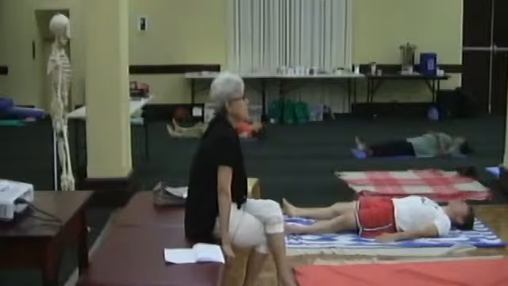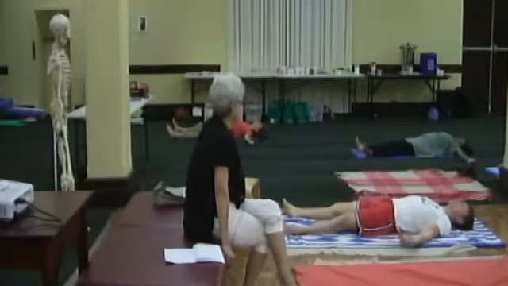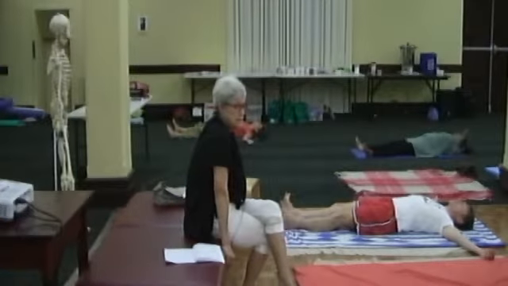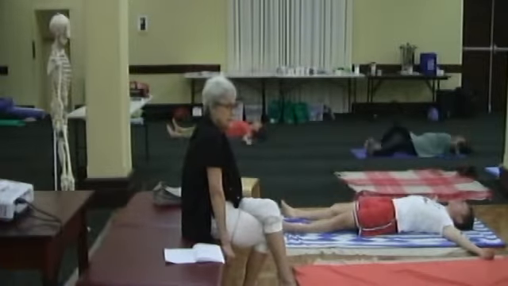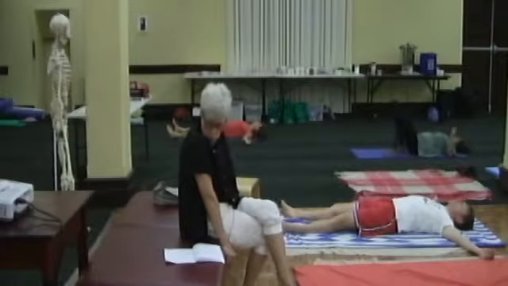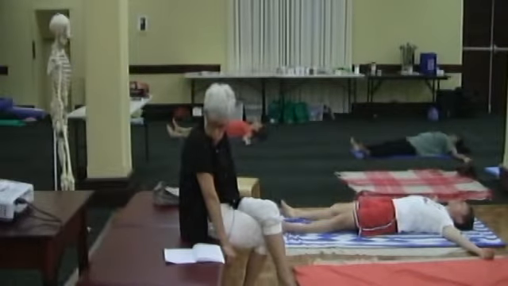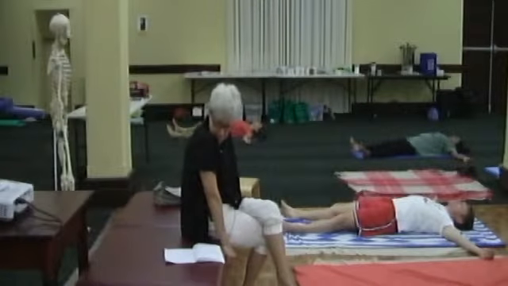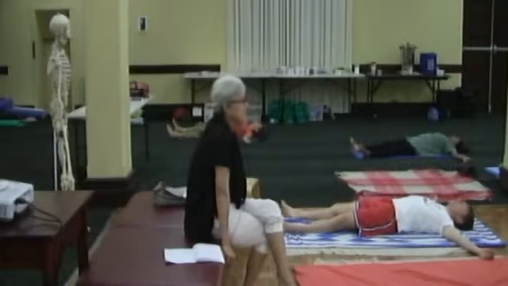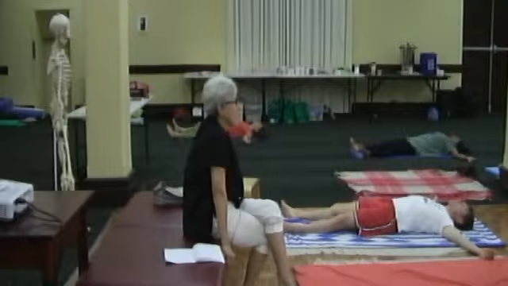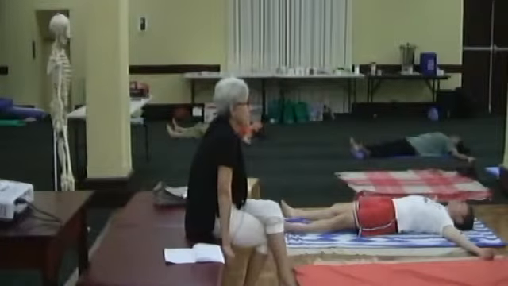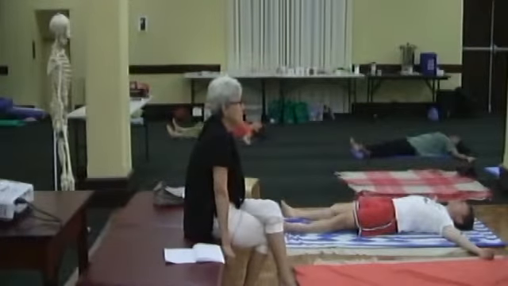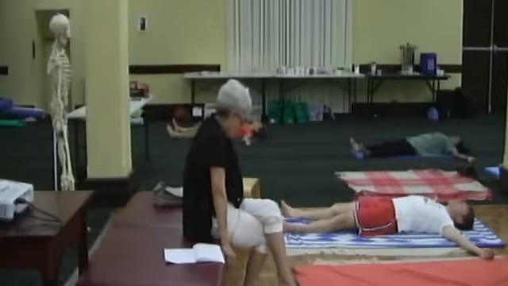And then spread your arms to the side, level with your shoulders, so more or less at 90 degrees. And just sense the span from fingertip to fingertip. And how does that compare with your height from the top of your head to the soles of your feet?